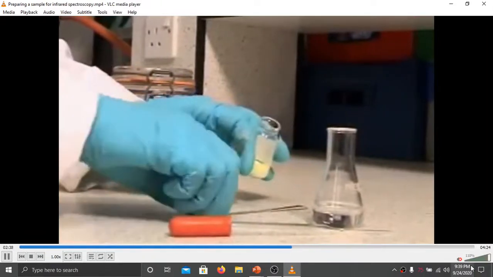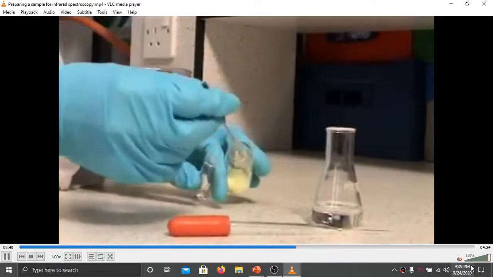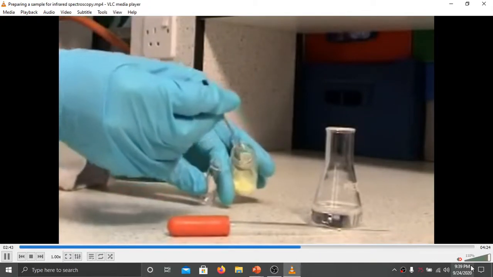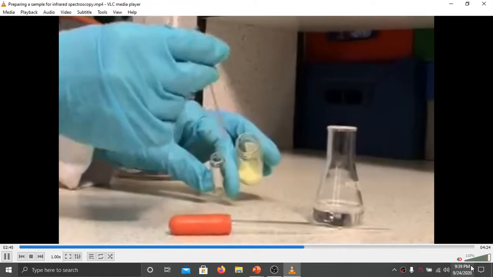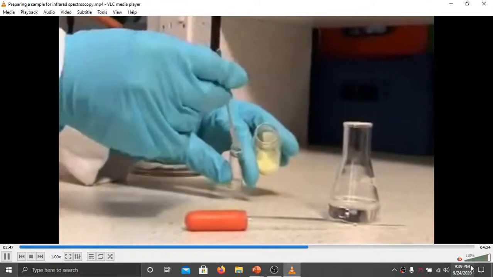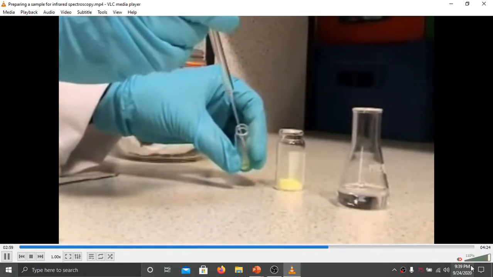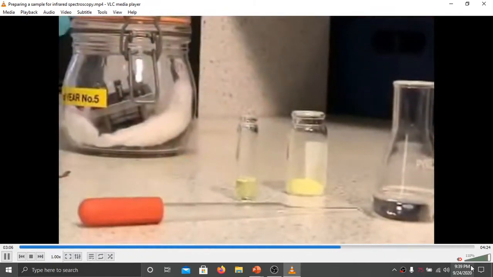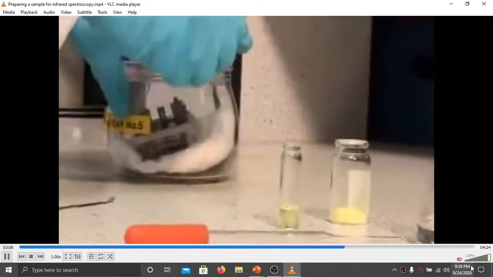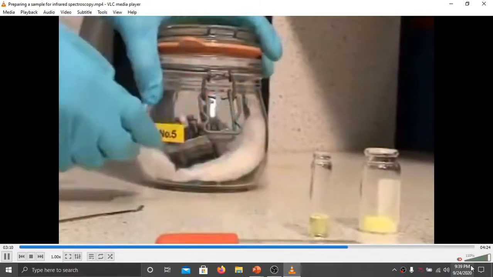Now I will show you the handling of solids by forming solutions. Take a small quantity of the solid material in a small tube. Add a sufficient quantity of solvent like carbon tetrachloride or chloroform, depending upon the solubility of your samples. Use small droppers for adding the liquid. Shake to dissolve. Now I will show you the liquid sample cells.